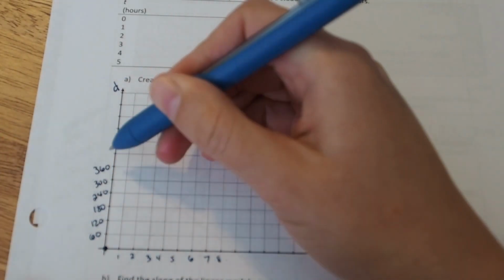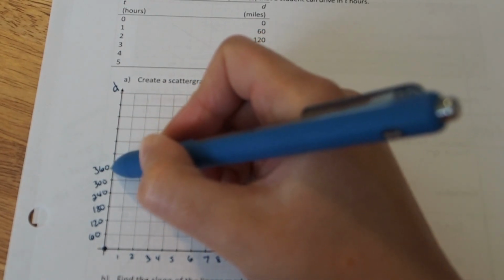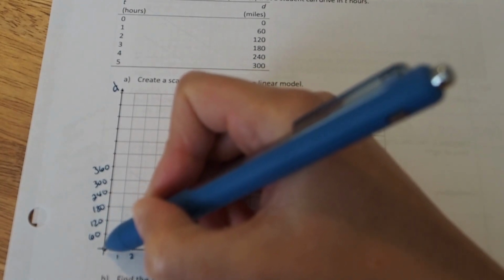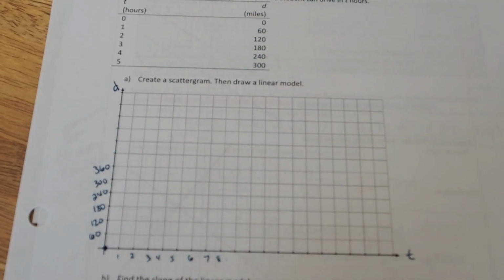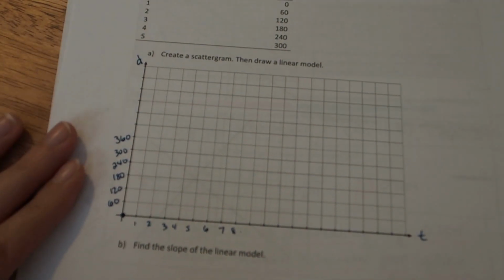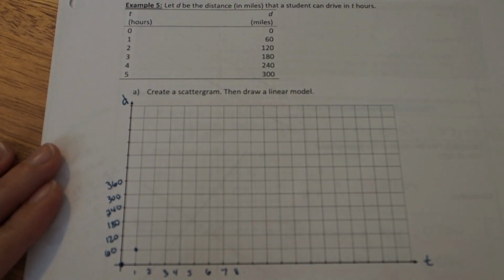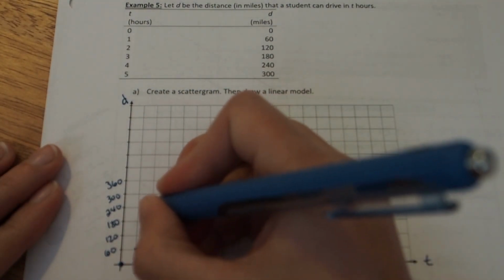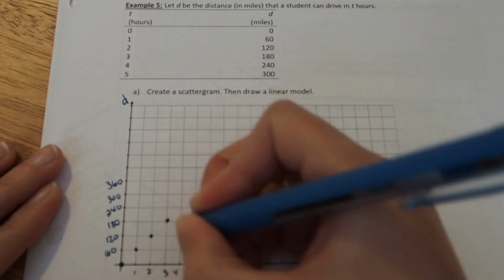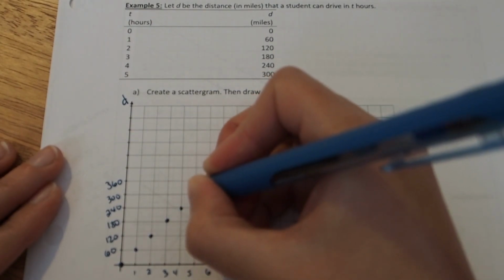Okay. What you have to make sure is that you're going up by the exact same amount right here. You can't have 360 and next have 370 if these are going up by 60 down here. They have to be the exact same amount every single time. Okay. And so let's draw the rest of our dots. We had one for 1, 60. We need one at 2, 120. We need one at 3, 180. Another one at 4, 240. And the last one at 5, 300.